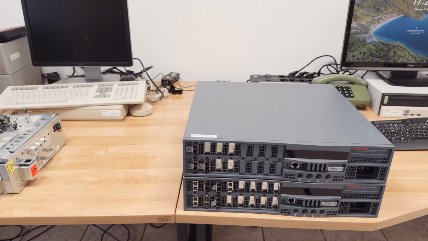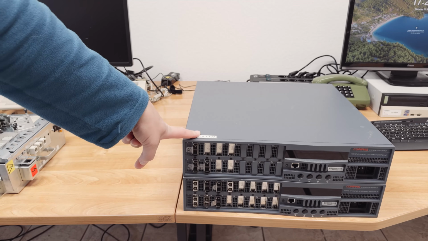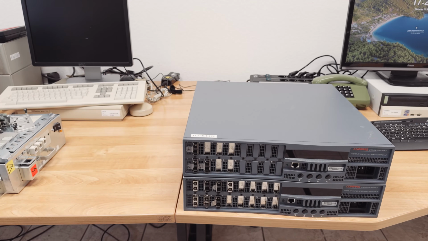Hello viewers, welcome back to another episode, and in this episode I will proceed with fiber channel. I did some fiber channel tests in the previous video and I will link this video down below. And I've tested these two fiber channel switches you can see over here, and they didn't work.